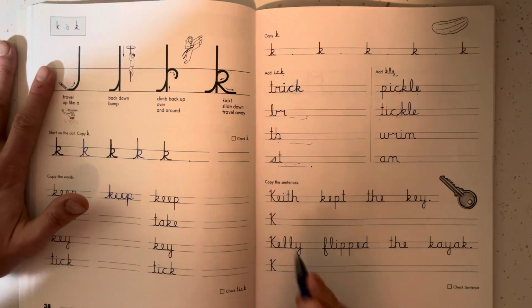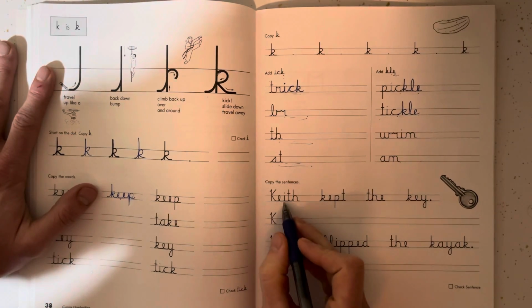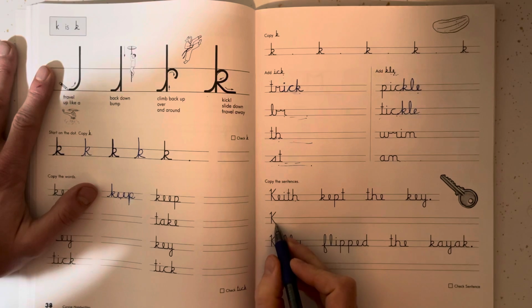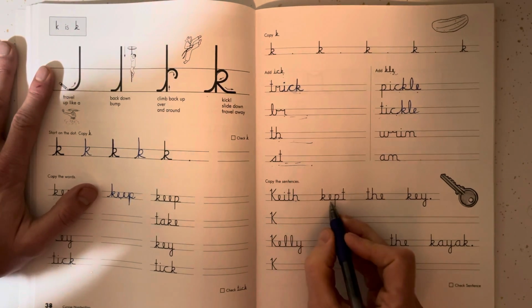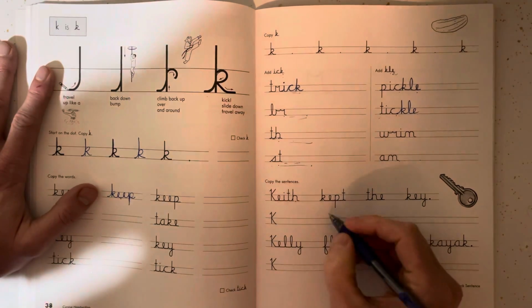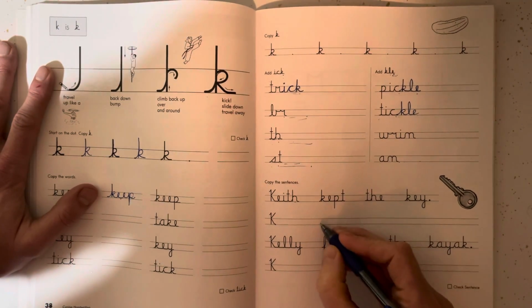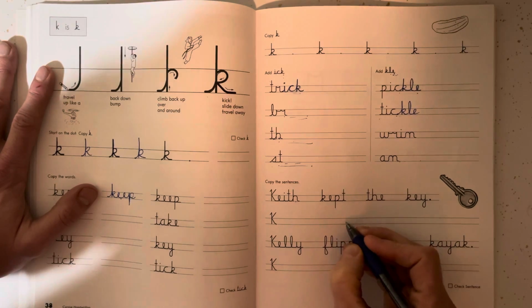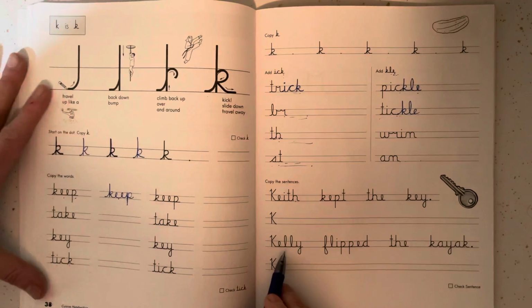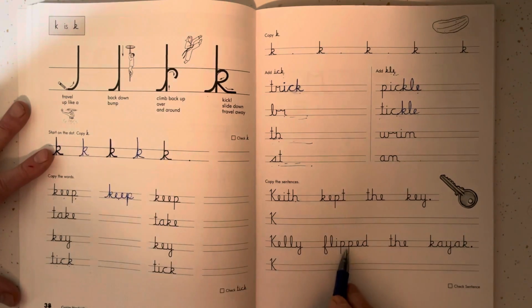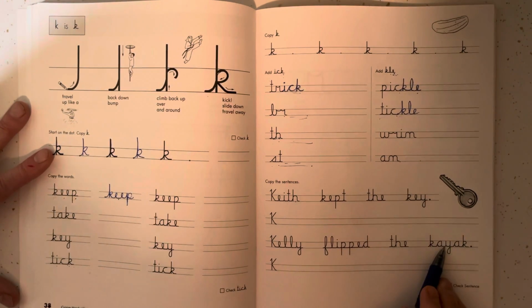So I might say to myself, okay, Keith, K-E-I-T-H, K-E-I-T-H, kept, K-E-P-T. Say it out loud to yourself. Sound it out as you write it. Kept.